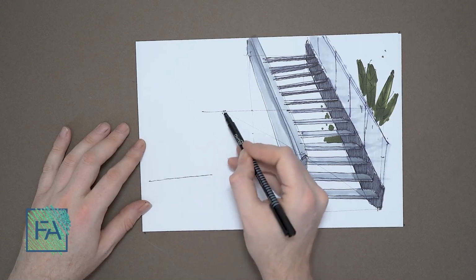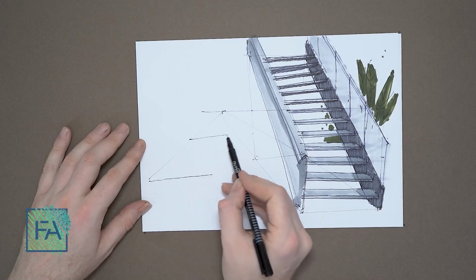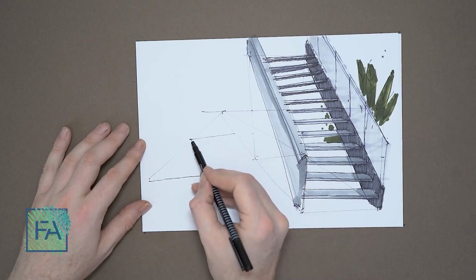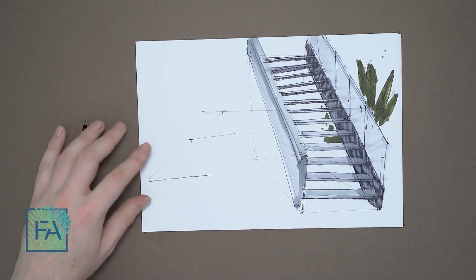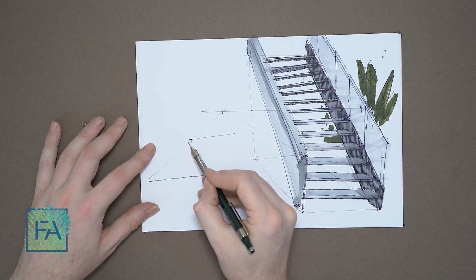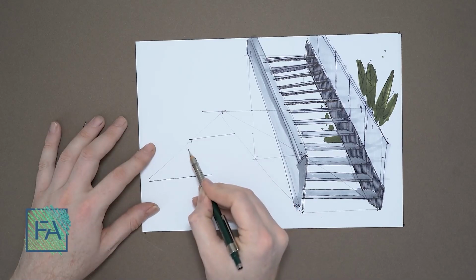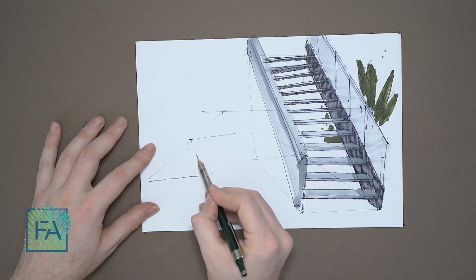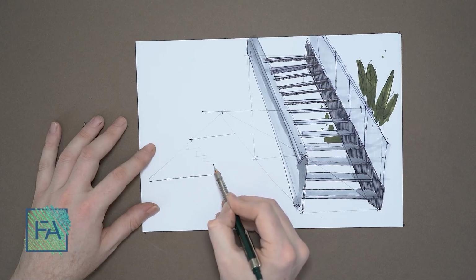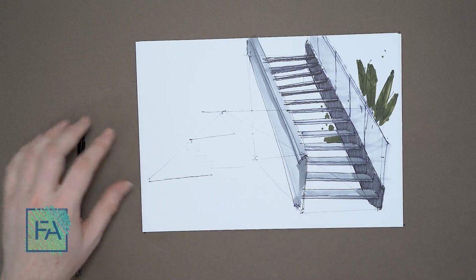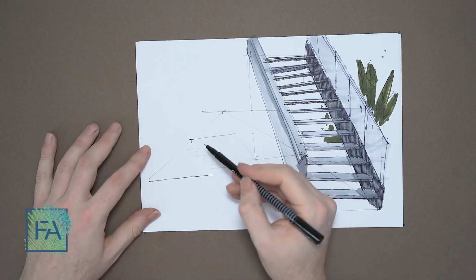In this one, I will try not to make it too detailed. But for this one, we have the landing of each stair. Let's do it with pencil. Why? Because one part is going more inside, and one by one, they are happening like this.